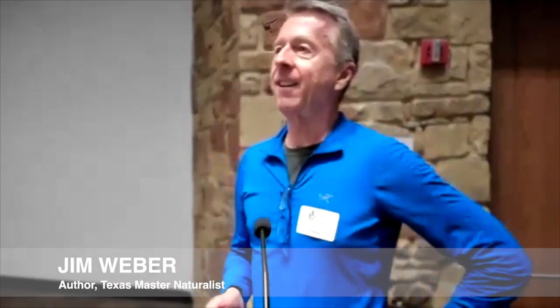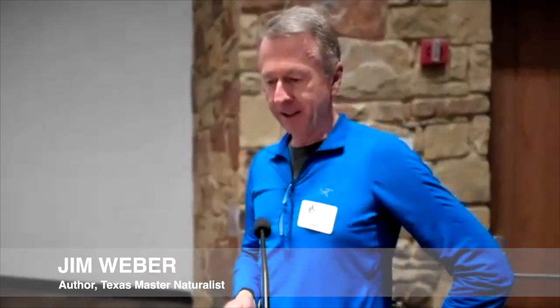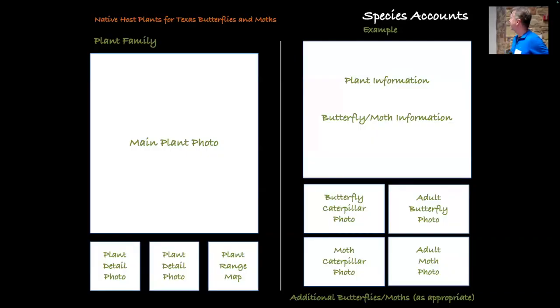All righty, okay. Some of y'all may have seen kind of the gist of this before, but this is the format of our two host plant books, basically, with a little bit of a difference. On the left-hand side, we show main plant pictures and then detail shots of either a flower or seed head or something like that. And then a range map of what counties in Texas the plant occurs in, overlaid on the ecoregion map.